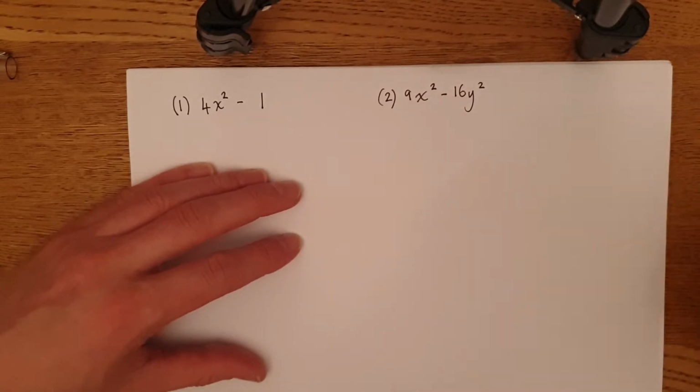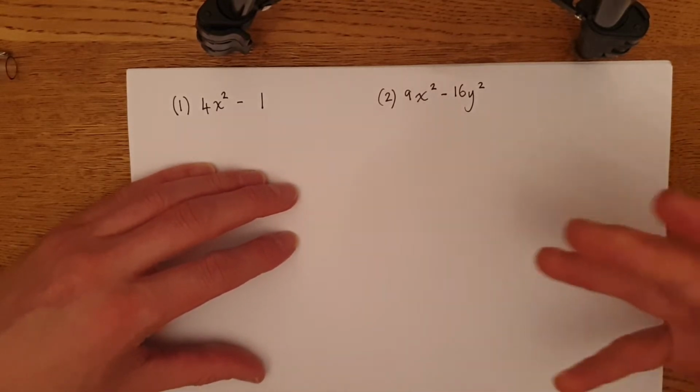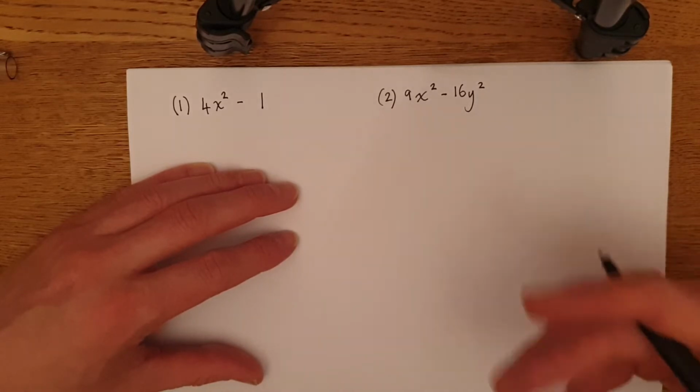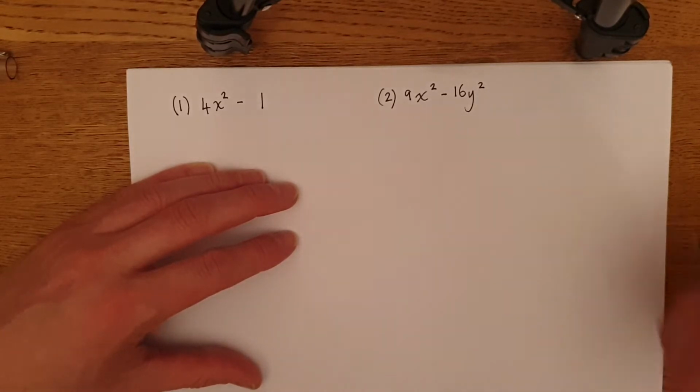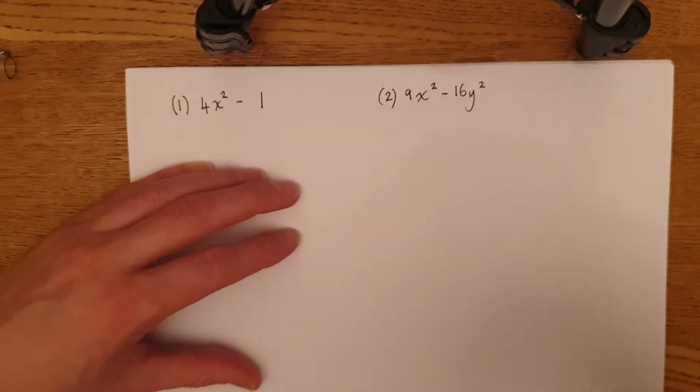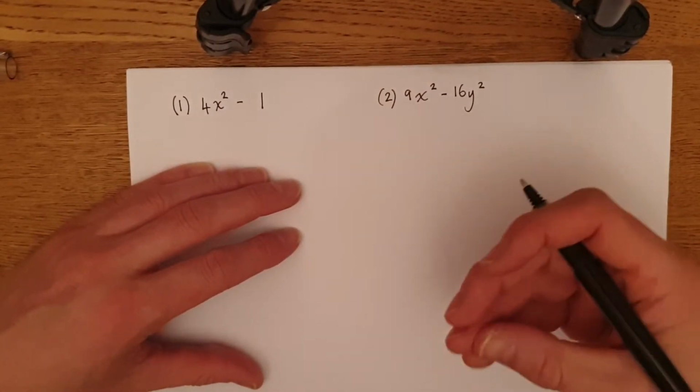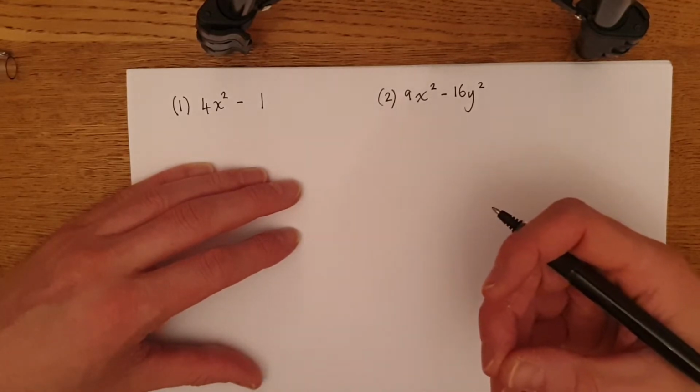And when we're trying to identify that it's going to be a difference of two squares factorising question, really what you're looking for is square terms. So that's things like x squared, in that example there we've got y squared, so squared terms, and you're looking for square numbers as well.